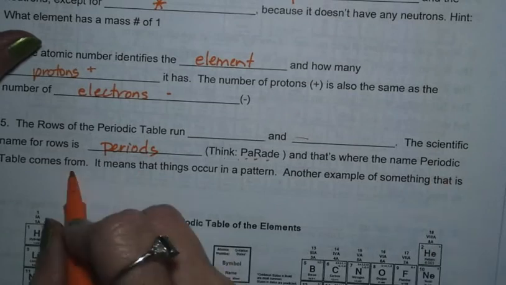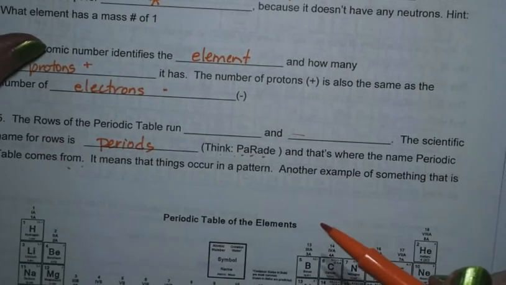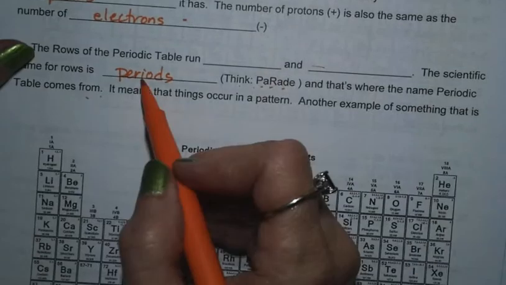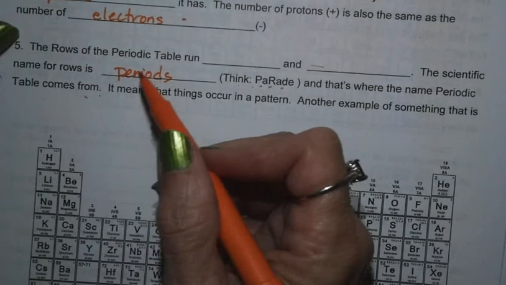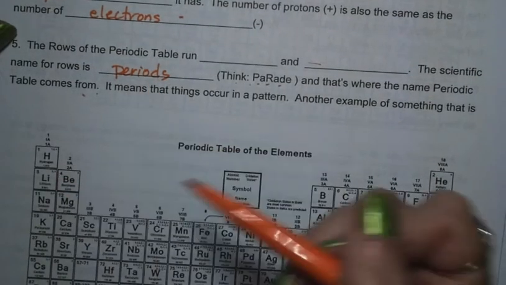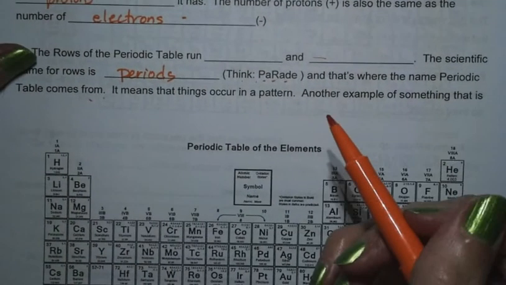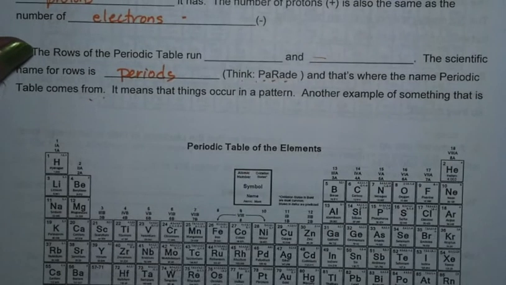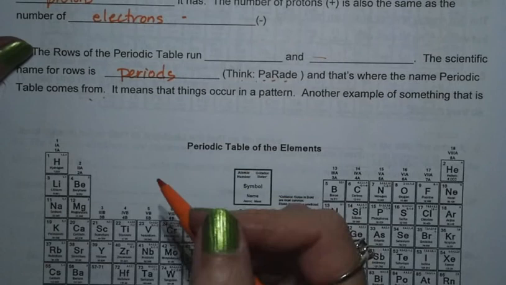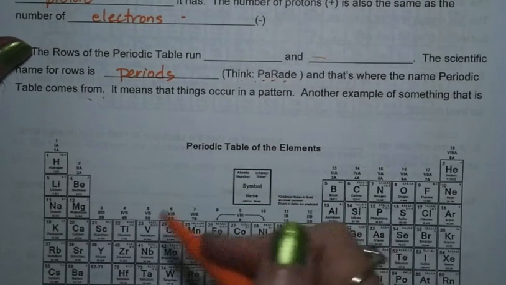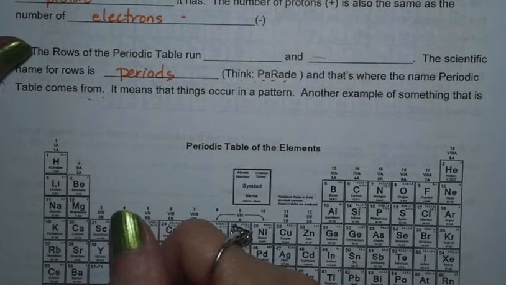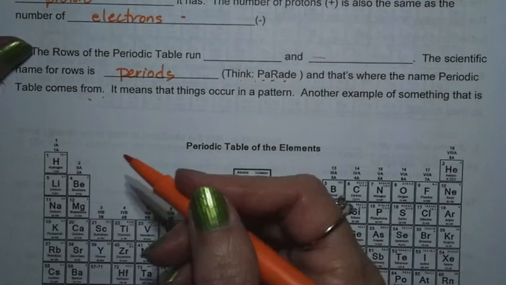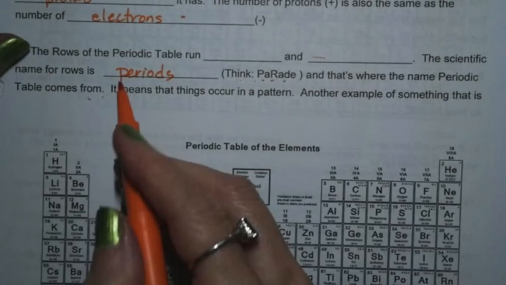It means that things occur in a pattern. Okay, when it's periodic, it means that it happens over and over and over again in a similar way. Like the school, we call them period 1, period 2, period 3, and so on. Period 1 is 45 or 49 minutes, and then it stops, and happens all over again. We say period 2. It stops after running about 40-something minutes and happens all over again. It's periodic. Your day is periodic. So periodic means that it happens again.